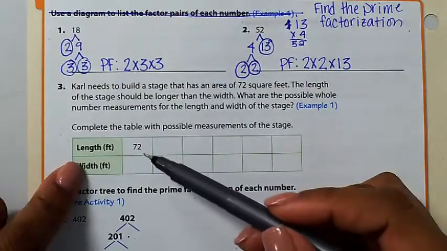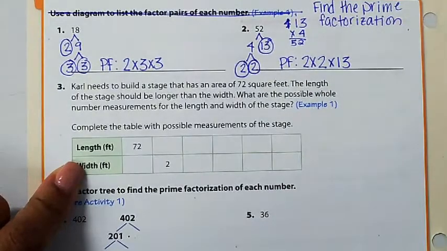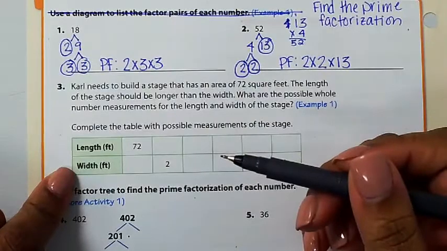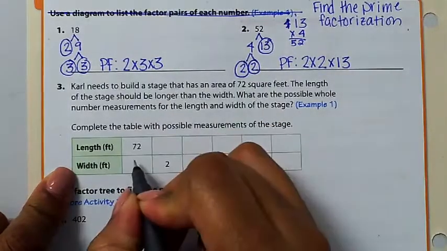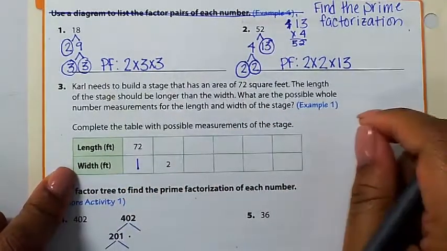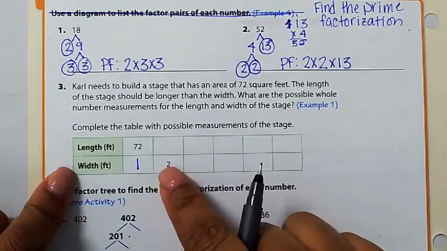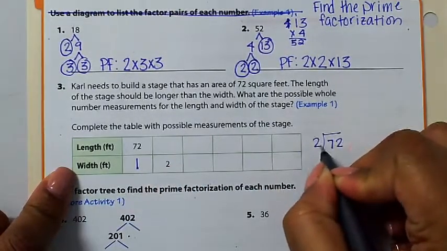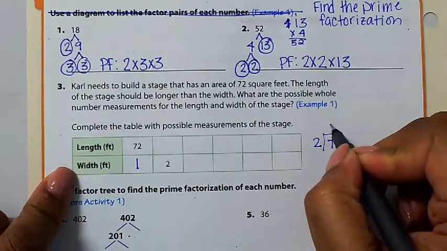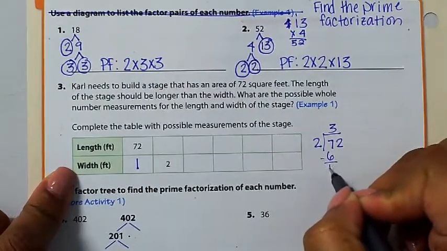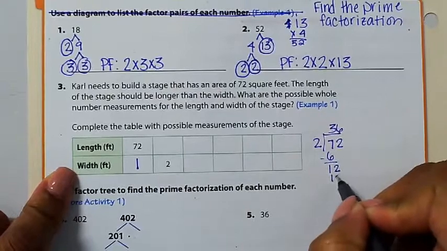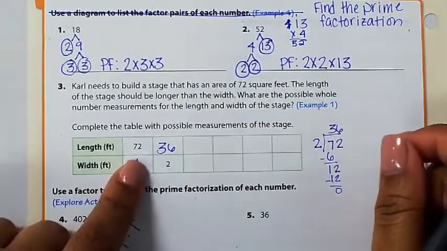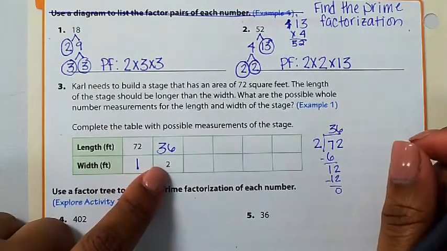So it says basically we need to know the length and width, and they have to multiply together to get to 72. So 72 times 1 is 72. And then they have 2 here. So 72 divided by 2, that is 36. All right, so we need to think of other ways to get to 72.